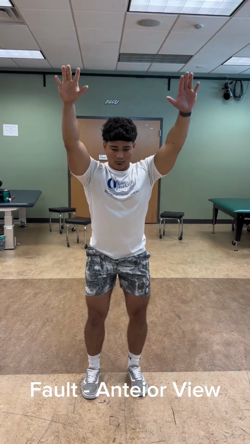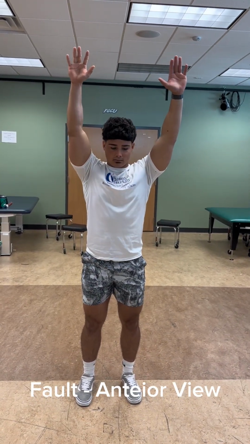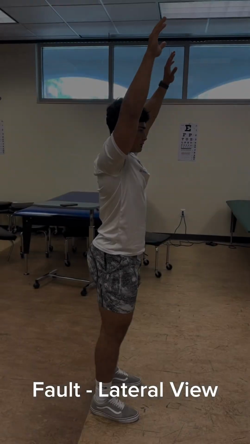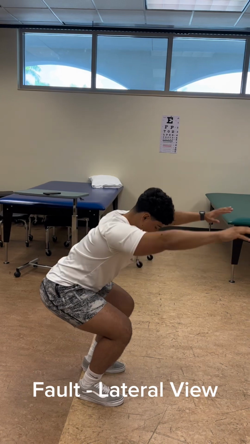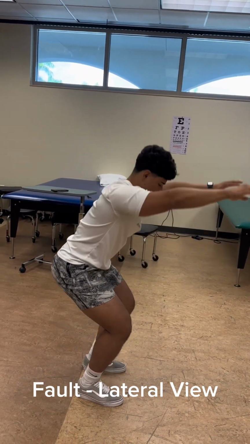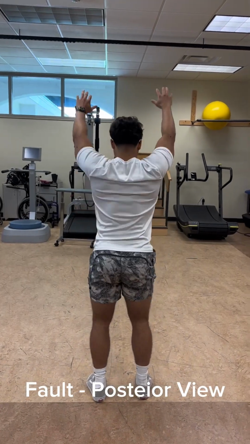Now next, we're going to get into the faulty area of the overhead squat. The athlete's currently performing, from an anterior view, a fault with an overhead squat. Now we have the same fault but performed from a lateral point of view. Next, we have the same fault as well, but from a posterior view.